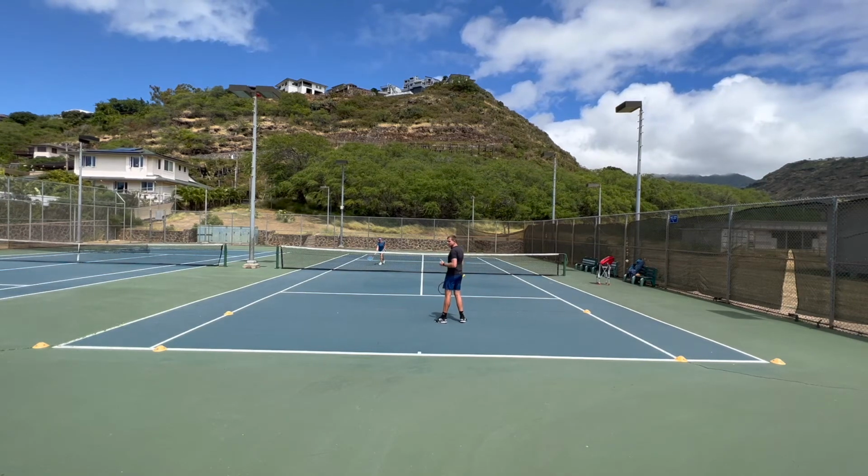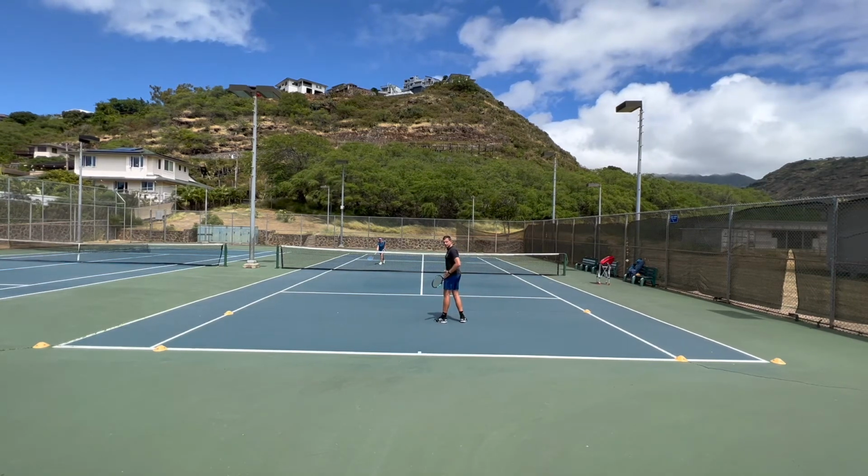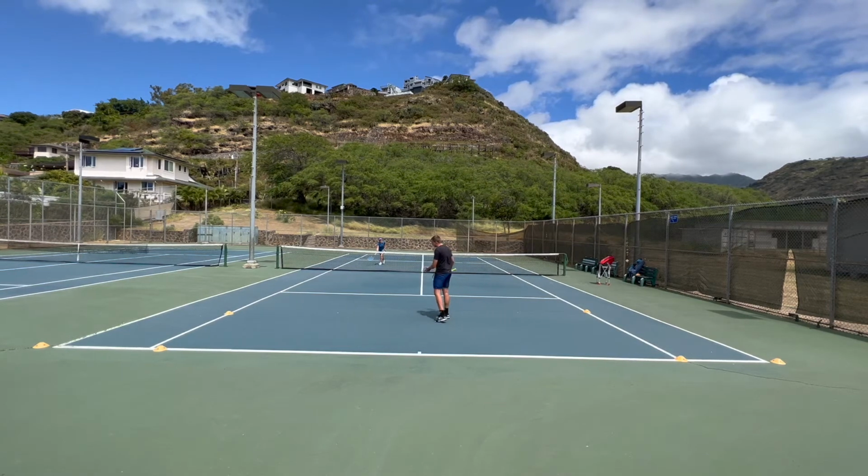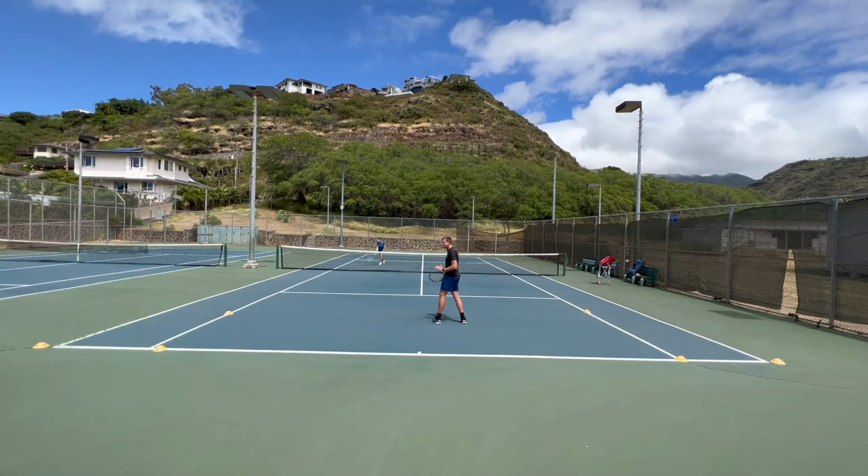Most importantly, you have to do the split step here before. Don't rush forward while your opponent is hitting. You have to be stopped in the moment that your opponent hits the ball. Then you have a chance to reach both of those short balls.